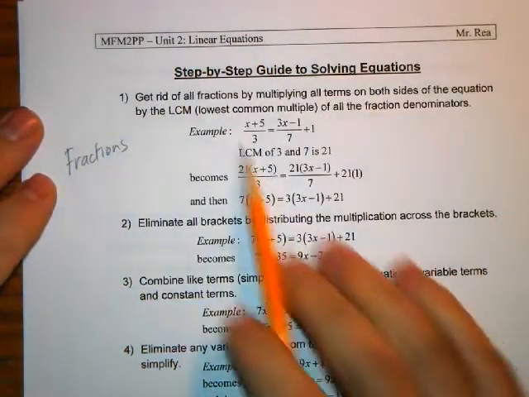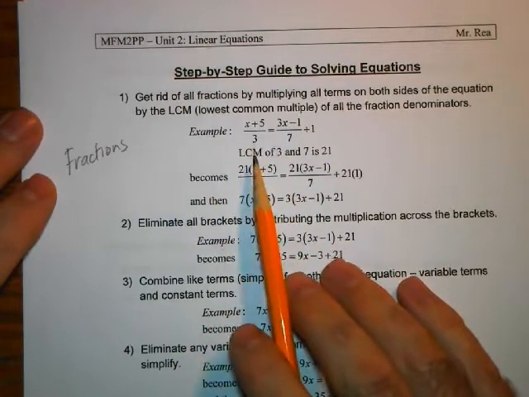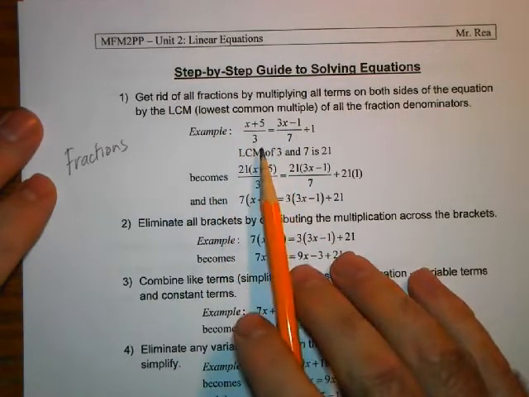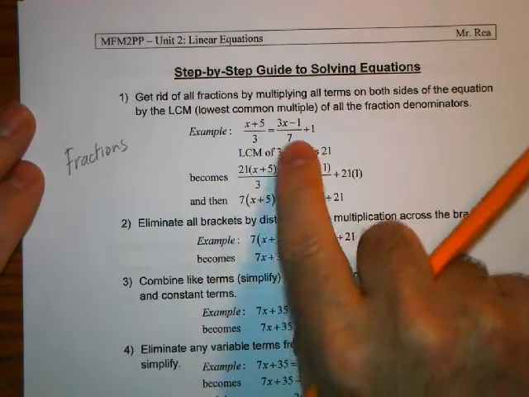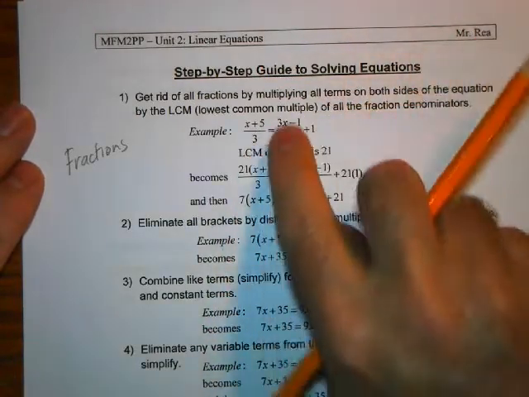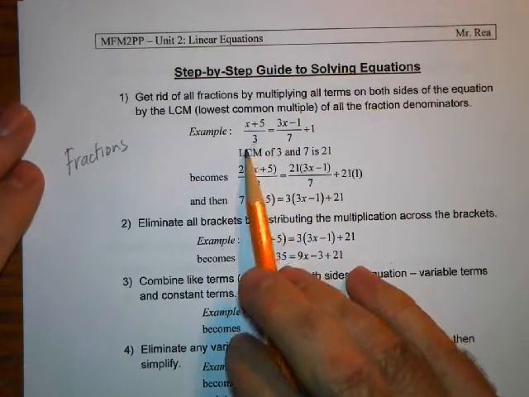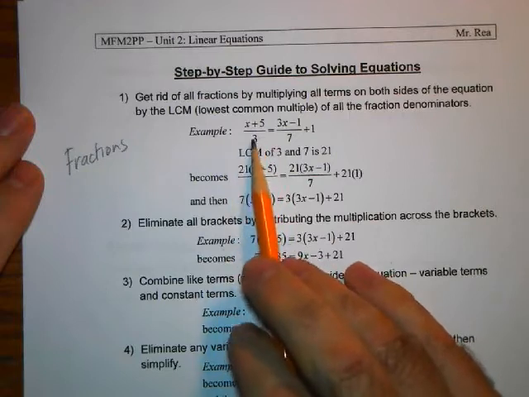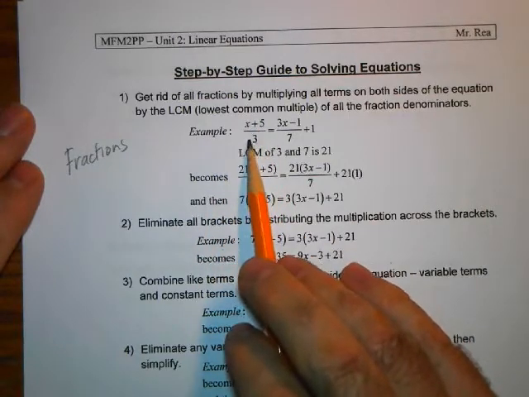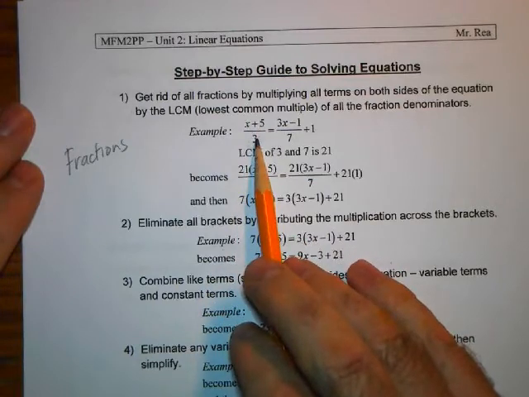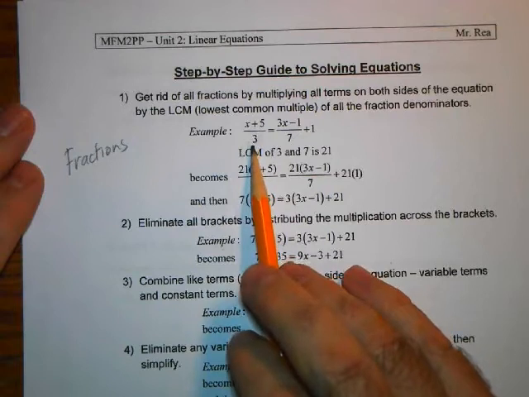Now you could have a simpler looking question where you just have one fraction. Say, for example, I just had x plus 5 over 3 equals 1. I didn't have this second one. If you only have one fraction, it's very simple. If I want to get rid of a 3 on the bottom of one fraction, that 3 on the bottom means you're dividing by 3. So just like the 1 and 2 step equations, we would just multiply everything by 3.